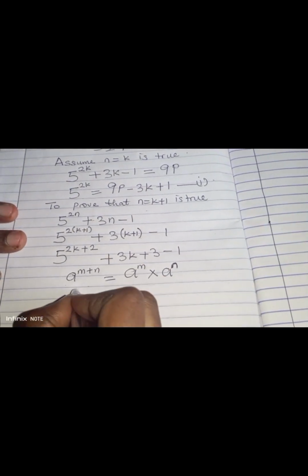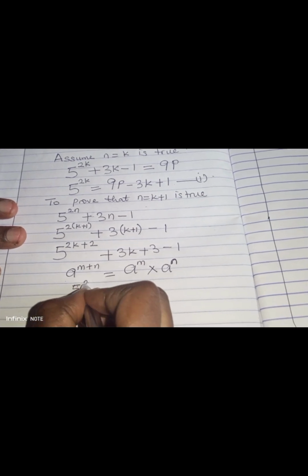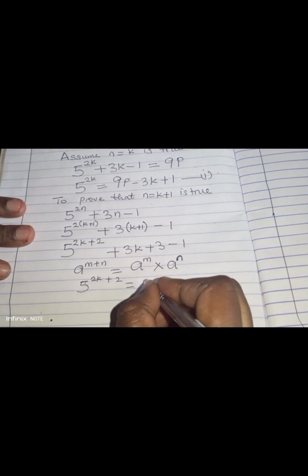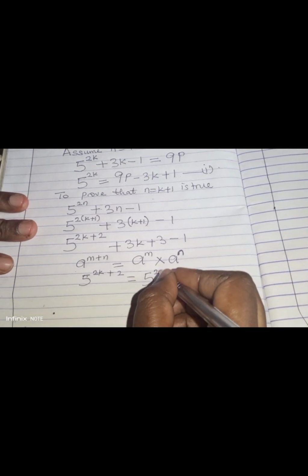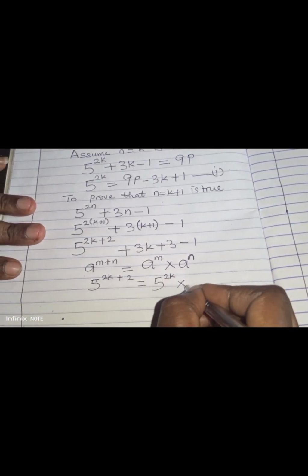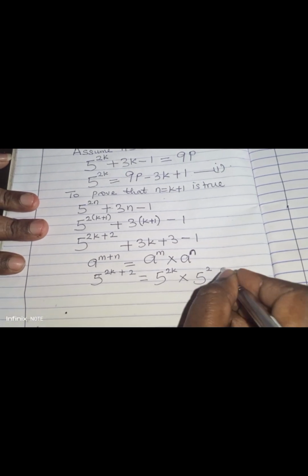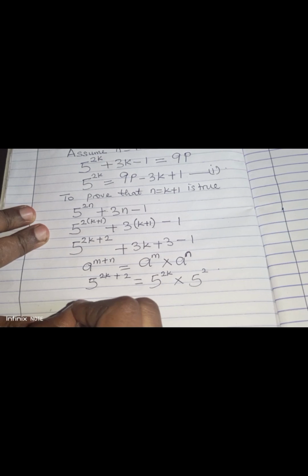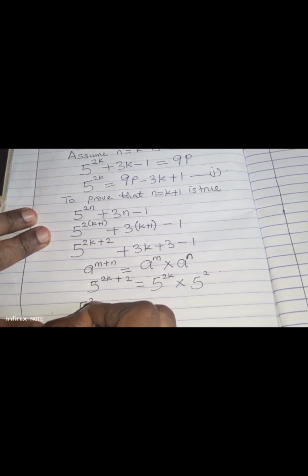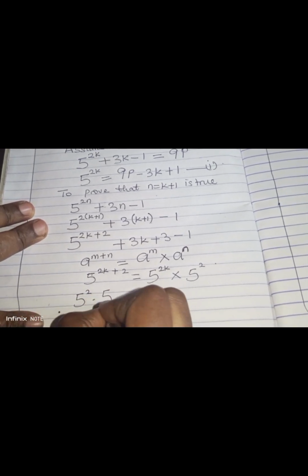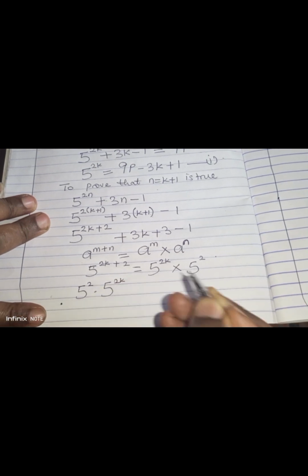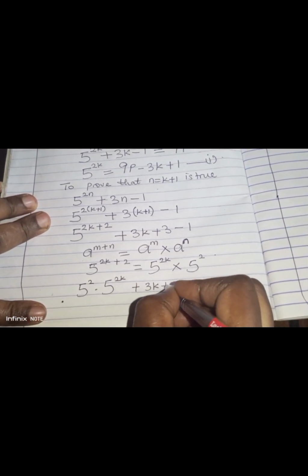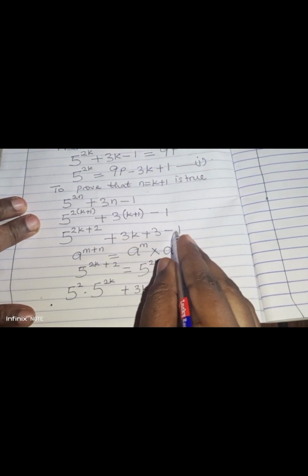So 5 raised to the power of 2k plus 2 is 5 raised to the power of 2k multiplied by 5 raised to the power of 2. So now this becomes 5 raised to the power of 2 multiplied by 5 raised to the power of 2k, plus 3k plus 2, that is 3 minus 1, 2.